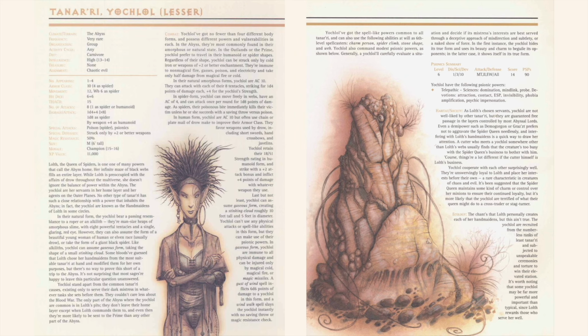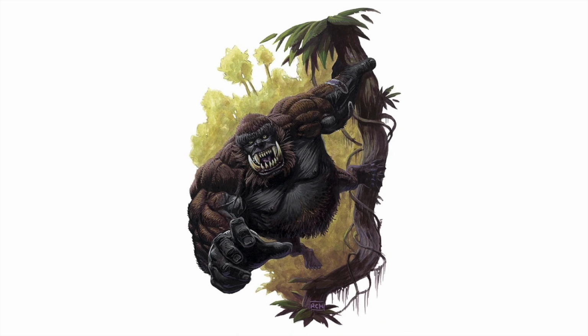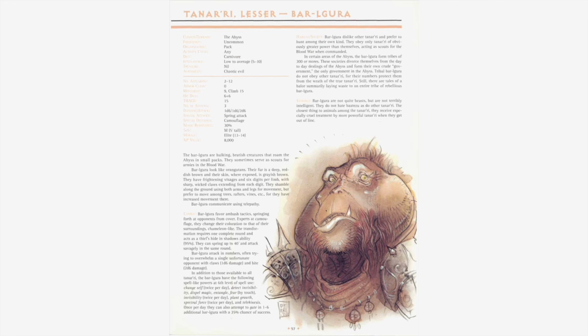serves one god. Bar Lagura are hulking, brutish demons of low intelligence. They resemble orangutans. The Bar Lagura are pretty tribalistic, generally disliking and staying away from other tanar'ri. They only obey other tanar'ri that are more powerful than them, and that's usually how it goes in the Abyss. They're used in the Blood War as scouts and experts in guerrilla warfare. If left to their own devices, though, Bar Lagura will form their own tribes and governments, though governments is a strong word. They are still chaotic evil, after all.